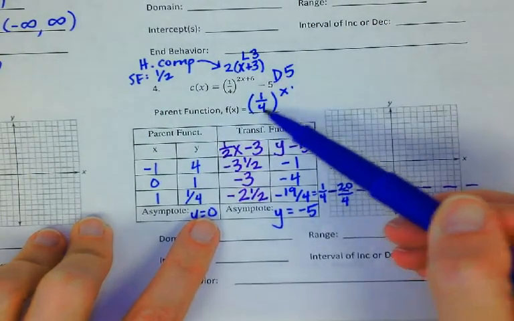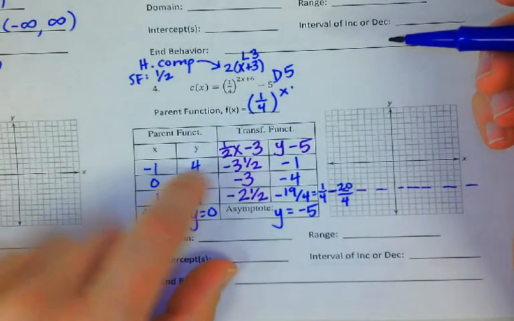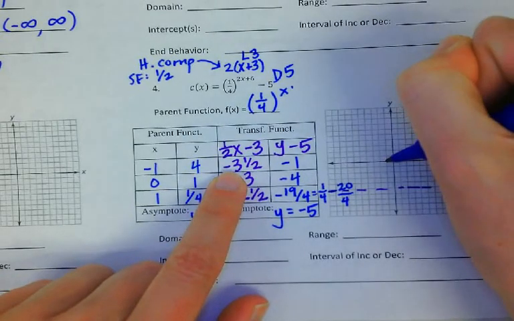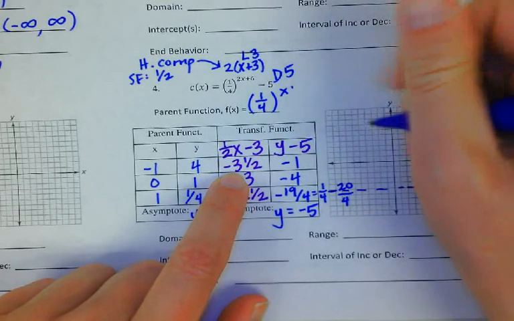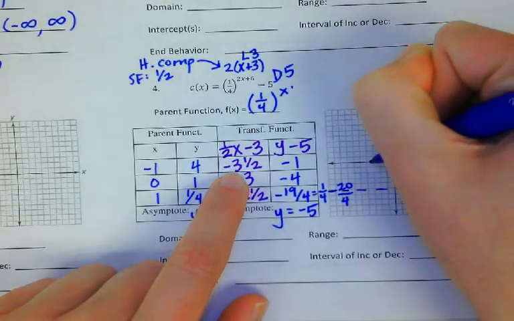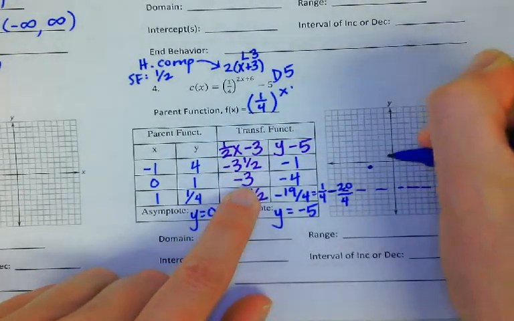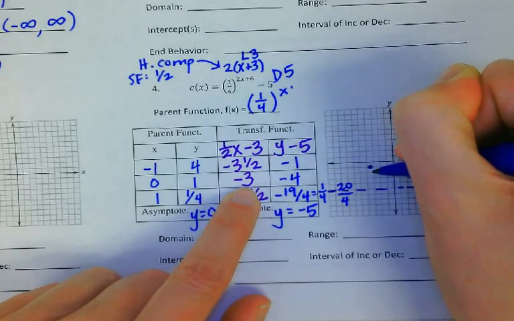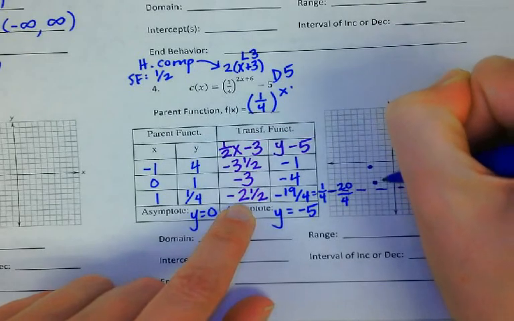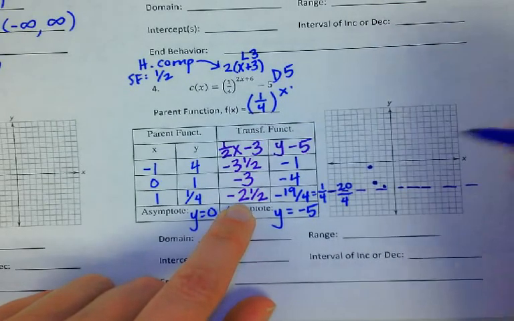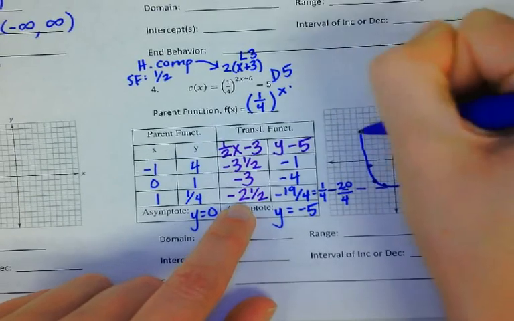Okay, this was a decay function that did not reflect, so I should still see a decaying function. Let's see if we did it right. So negative 3 and a half. I'm just going to graph the new one, not the parent function. 1, 2, 3 and a half, and down 1. Okay, there's my first ordered pair. Negative 3 and negative 1, 2, 3, 4. And then negative 2 and a half. And really close to that asymptote. There we go.